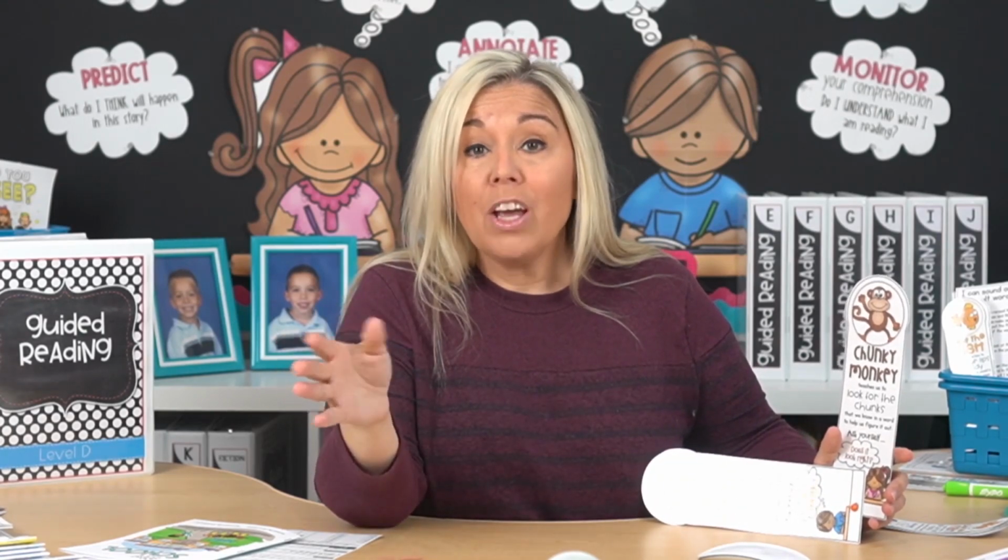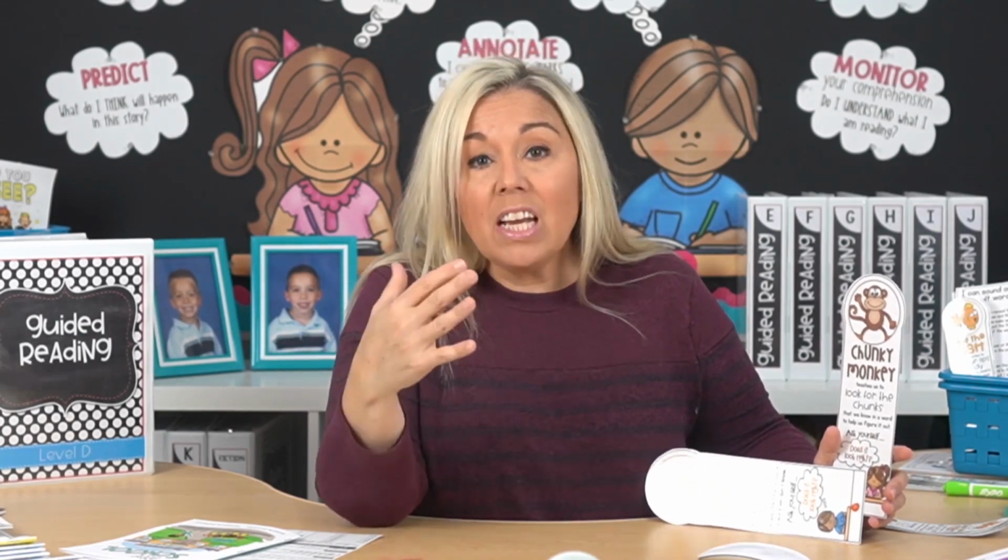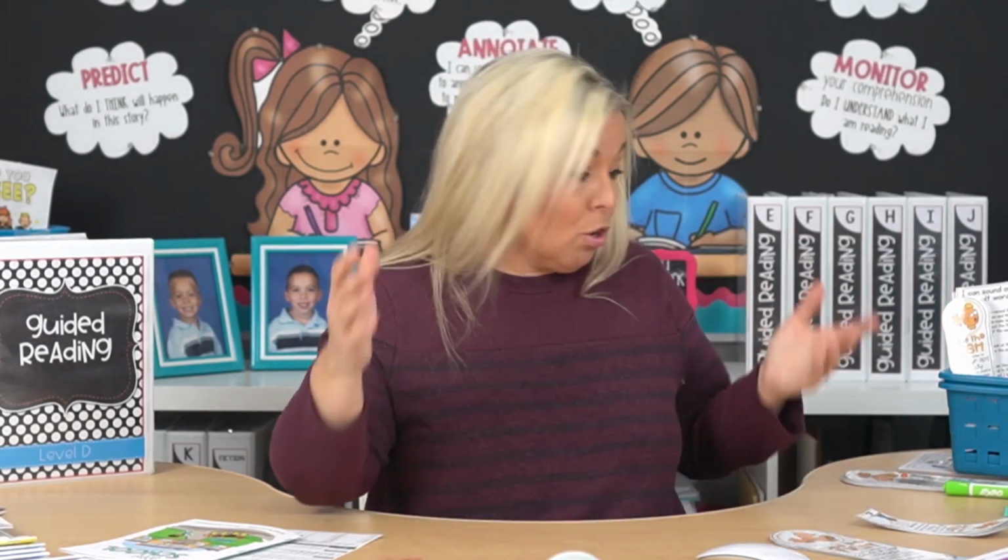Now, to introduce this skill, typically I'll do it whole group using a big book. And you teach and model how to use the Chunky Monkey strategy and pick out chunks your students already know. So when you're doing this either on a carpet or on your rug or whole group, you're going to want to use either a book or a pocket chart or a whiteboard, and you want to model how you can pull out chunks that will help your students solve the words.